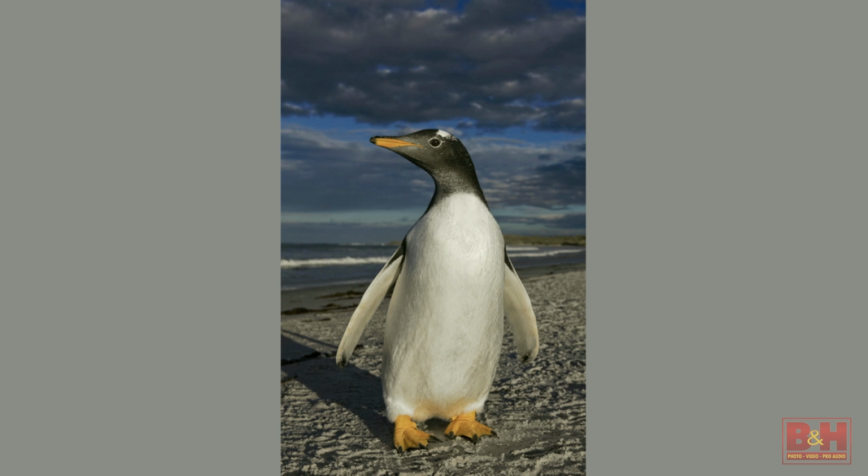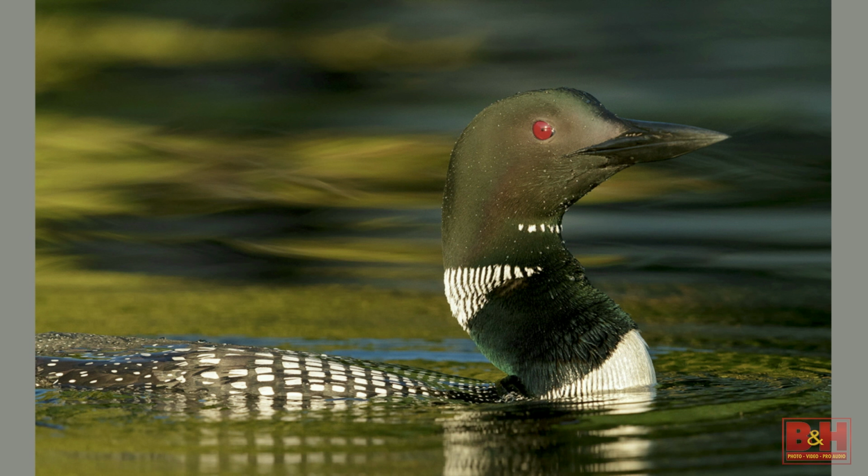So by just taking one step to the left, I now brought the light coming from the side. Notice the shadow on the penguin? The penguin looks like it has depth, it's round, there's texture in the sand. The picture looks three-dimensional.